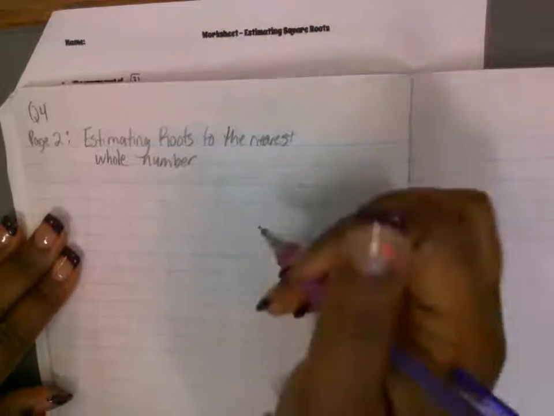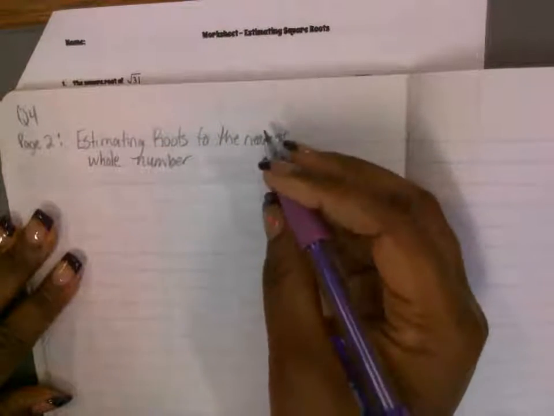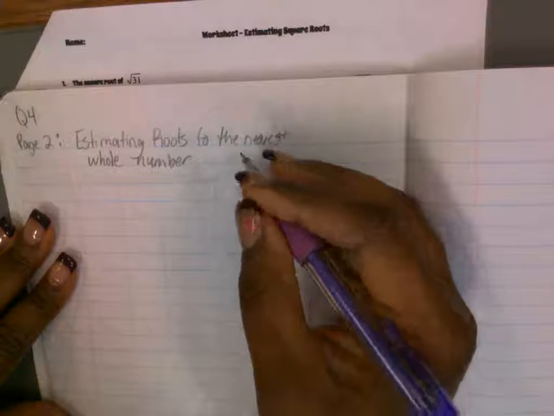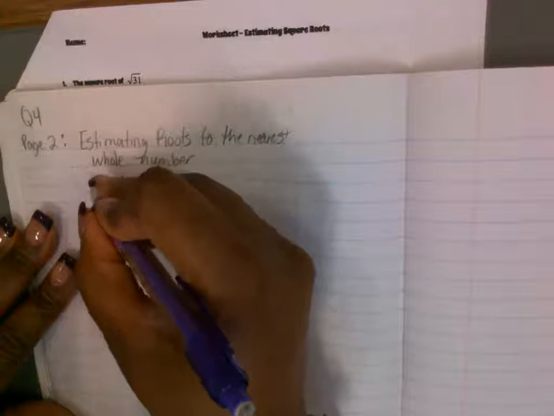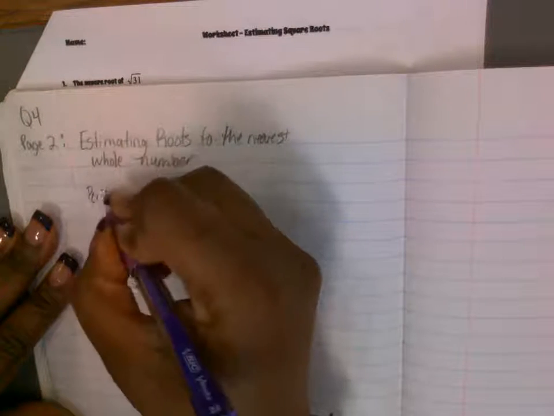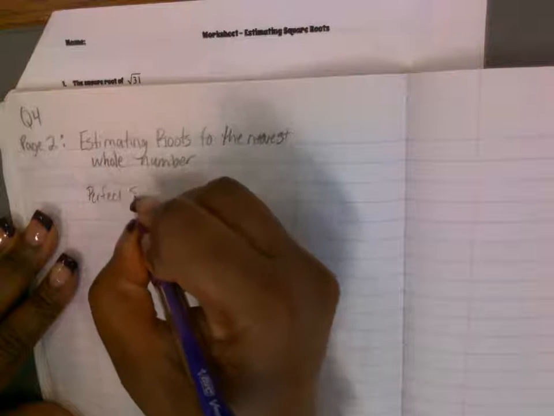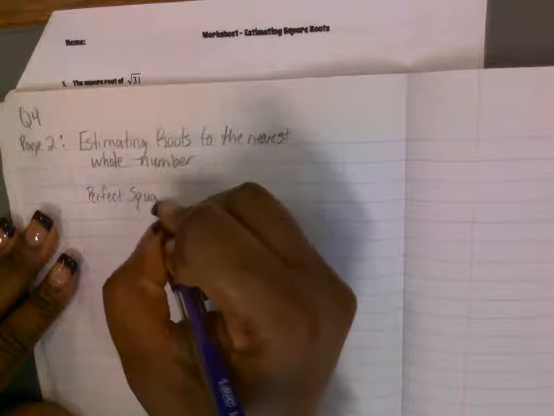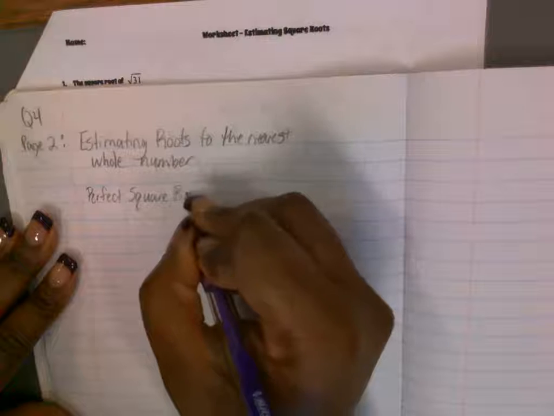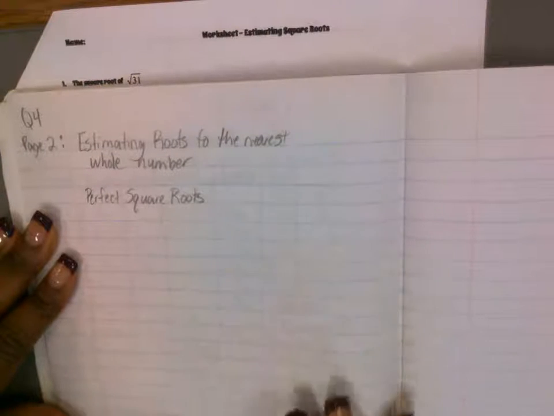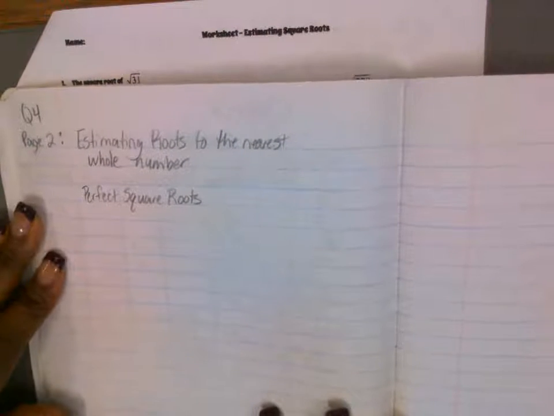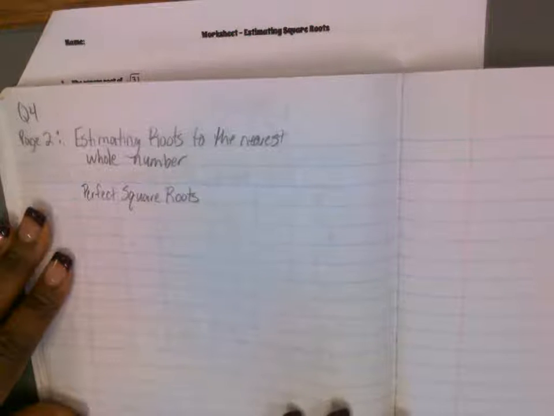In order to estimate roots, you must first know your perfect square roots. Okay? So we're going to list our perfect square roots. And some you should know by heart. Okay?